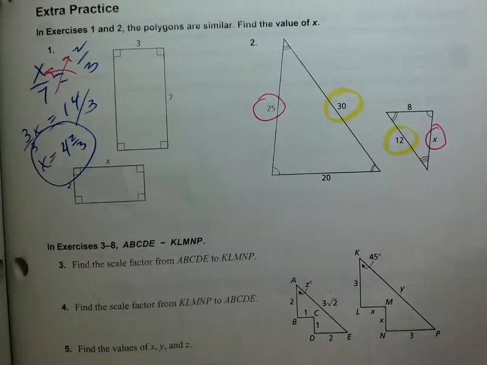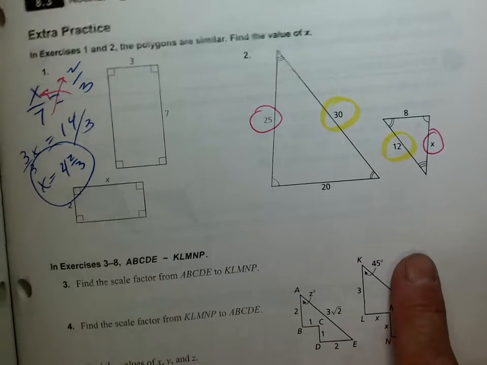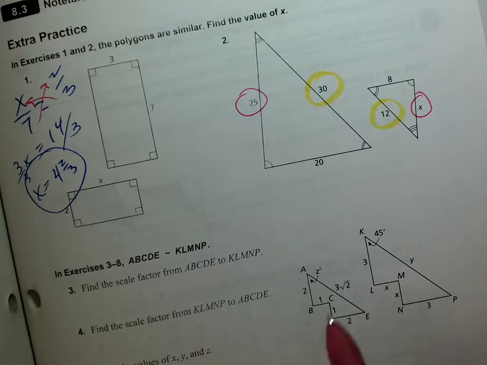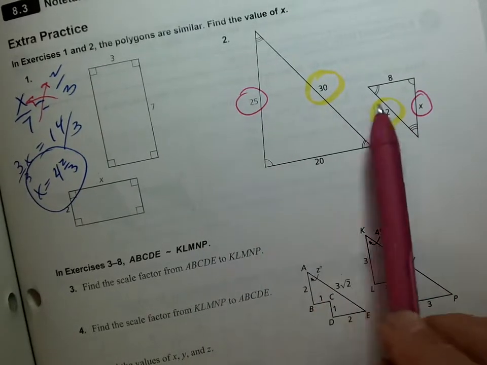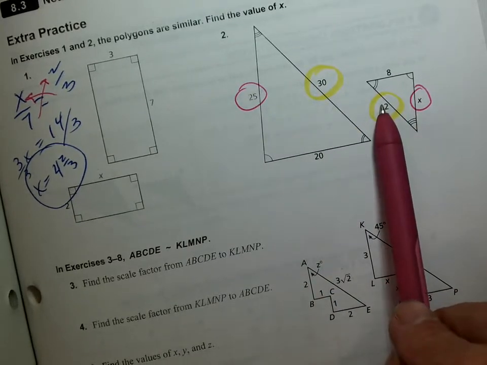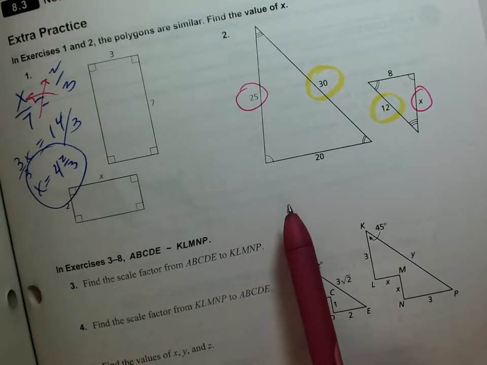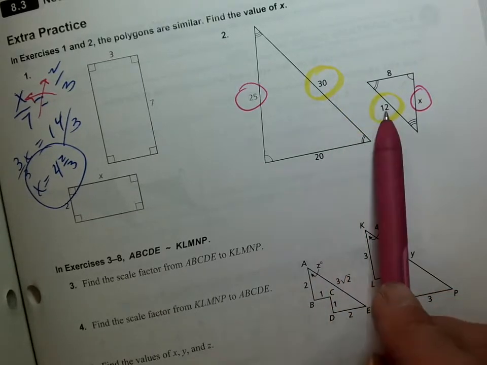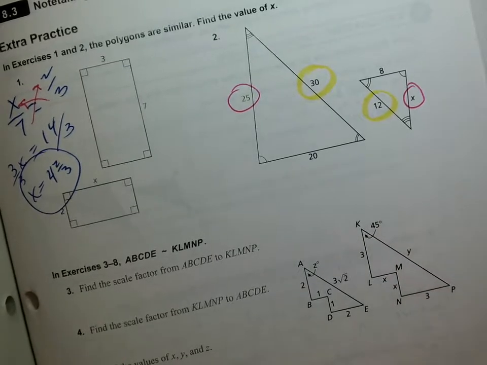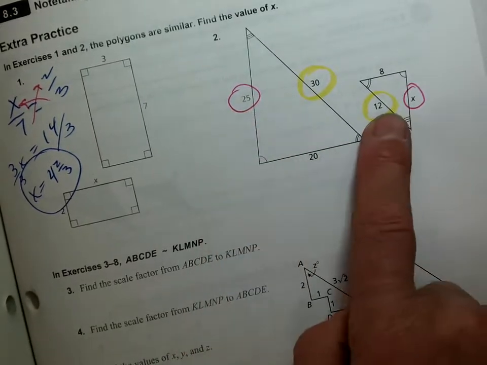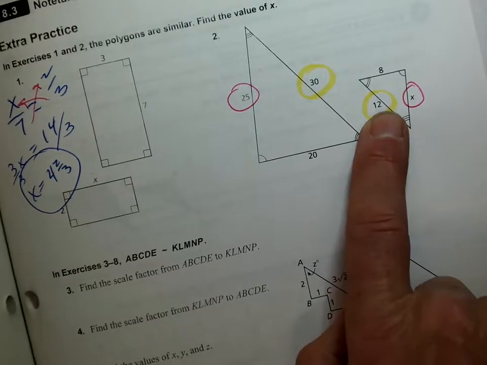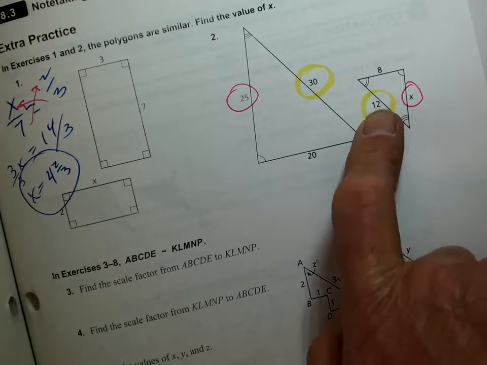So, we're going to set it up. Now, watch carefully. You can set this up in many, many ways. For instance, I could go x goes to 25 as 12 goes to 8. I could go 25 goes to 30 as x goes to 12. I could go 30 goes to 12 as 25 goes to x, right? I cannot go 25 goes to 12, because they don't go together, do they? No. So there are about 6 correct ways to do this. Let's just pick the easiest, okay?